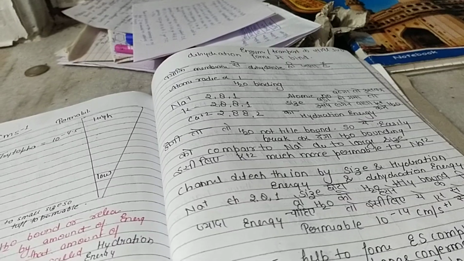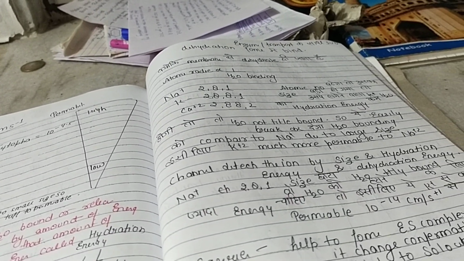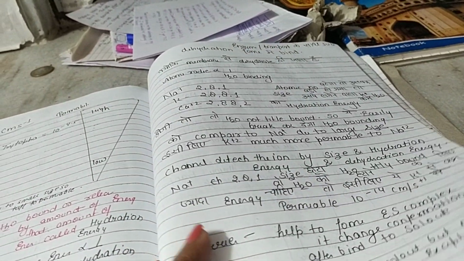Carriers help to form an enzyme-substance complex. They change conformation after binding to the solute. A channel binds to the solute but does not change conformation.